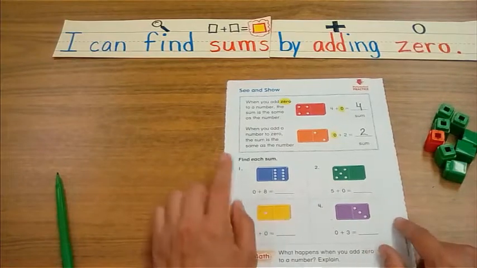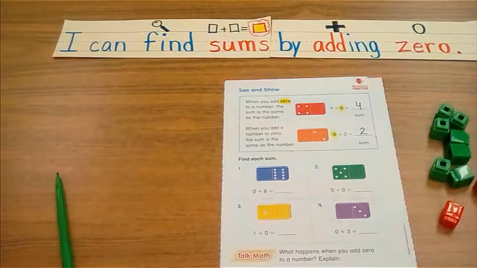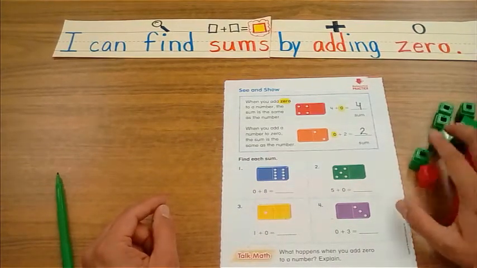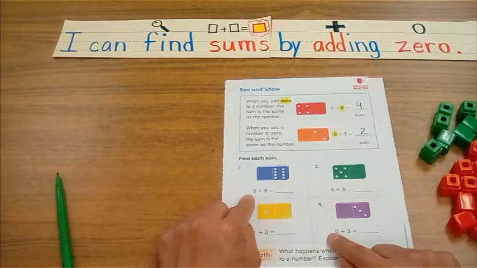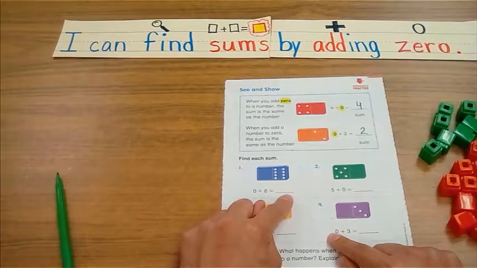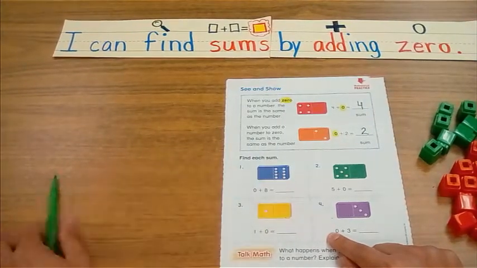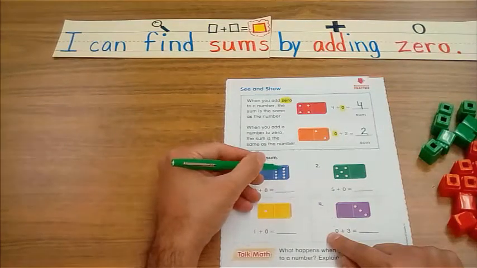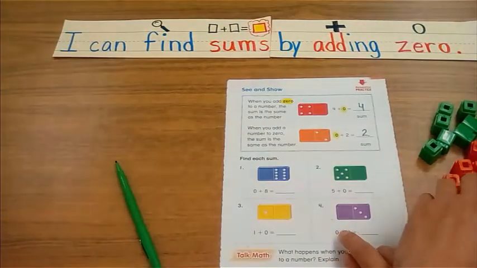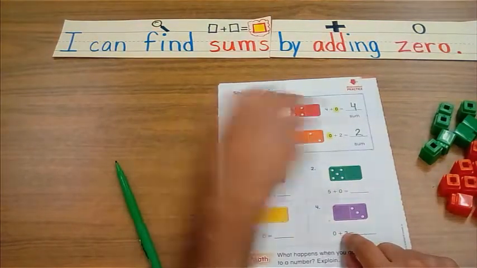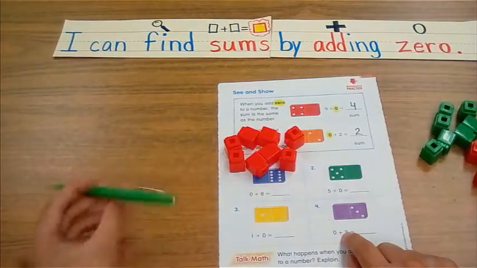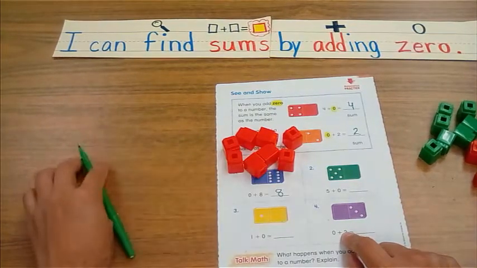Okay, so now you can use your blocks if you need to for this, or you can count the dots on the domino. It is your choice, whatever works best for you. So this one says 0 plus 8 equals blank. How many dots do we have here? Well, let's count that. 1, 2, 3, 4, 5, 6, 7, 8. So you could count the dots like I did, or you can put 8 blocks, right? 1, 2, 3, 4, 5, 6, 7, 8. But the answer is 8.